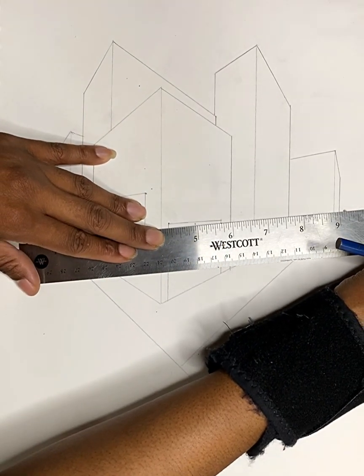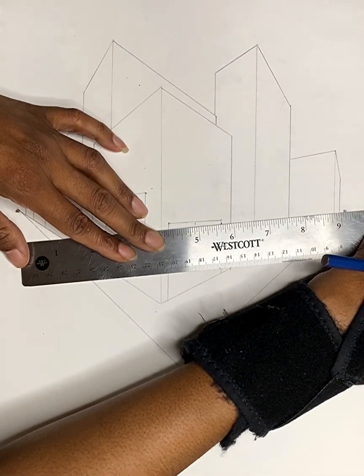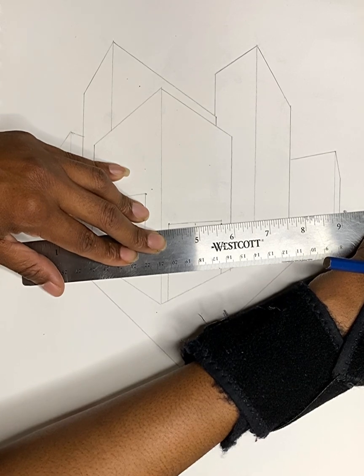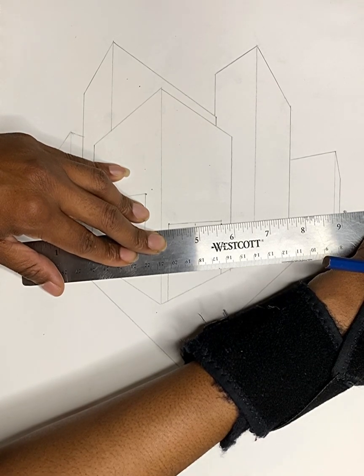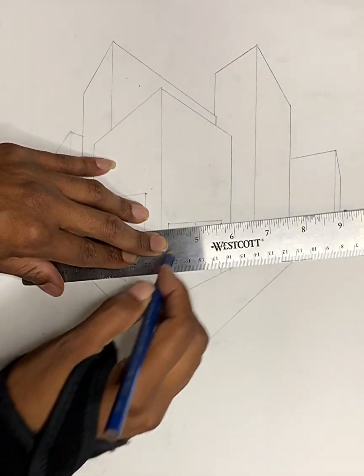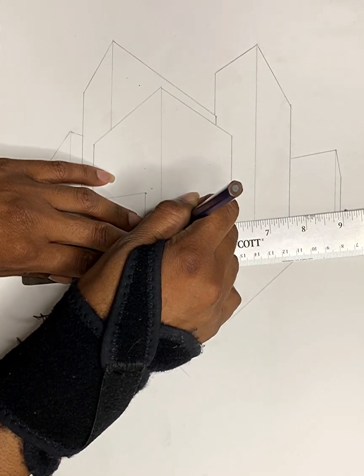I'm going to do a double edge where you can see underneath the door's opening. To do that, you would just line up your vanishing point with your door, drop down just a little bit so that you can get the edge of the door, and bring your line straight across.